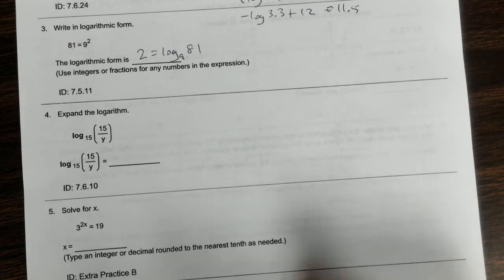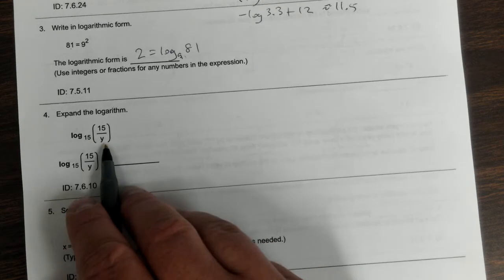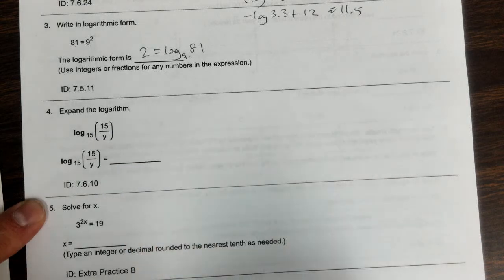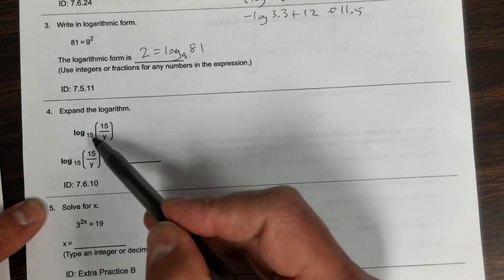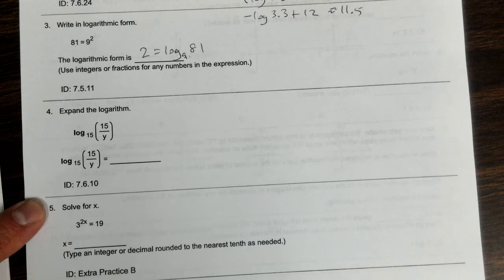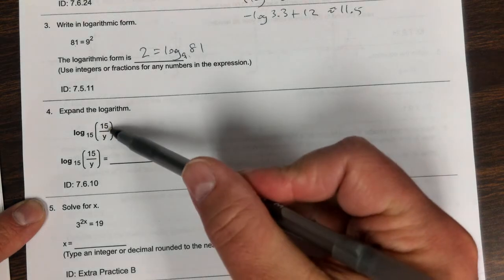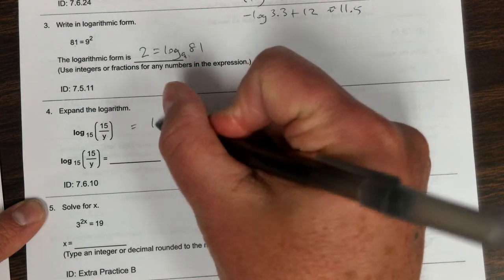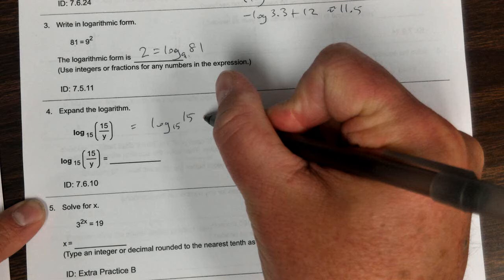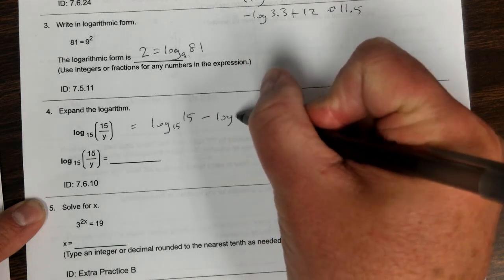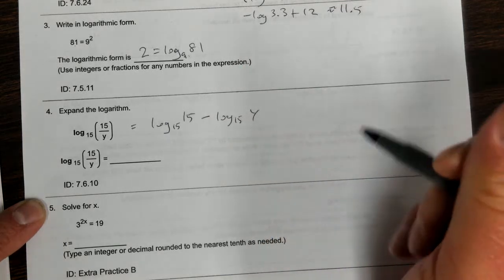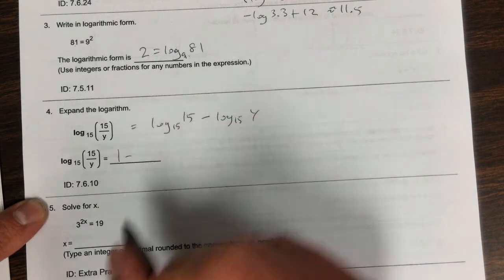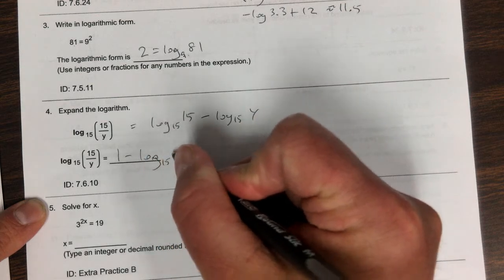On the next one, you have log base 15 of 15 over y. If you have the same number, that should be a hint that they're going to cancel somehow. If we're dividing, we change it to subtraction using the log properties. So this would be log base 15 of 15 minus log base 15 of y. Log base 15 of 15 is 1, so you just get 1 minus log base 15 of y.